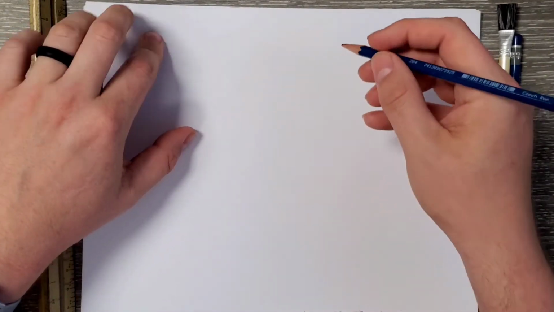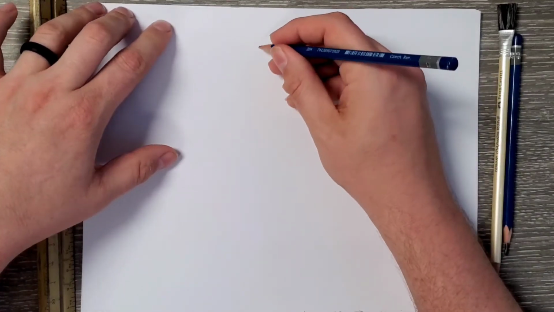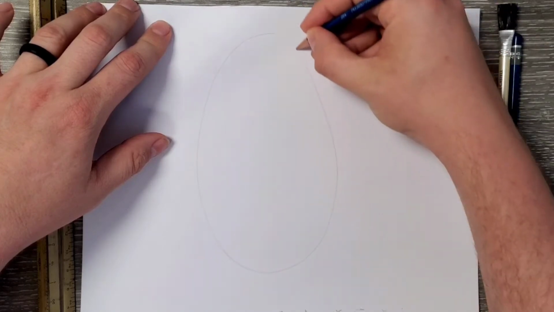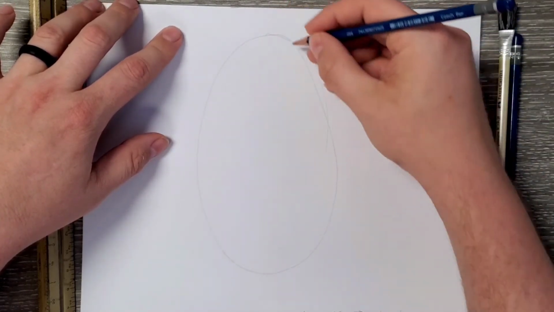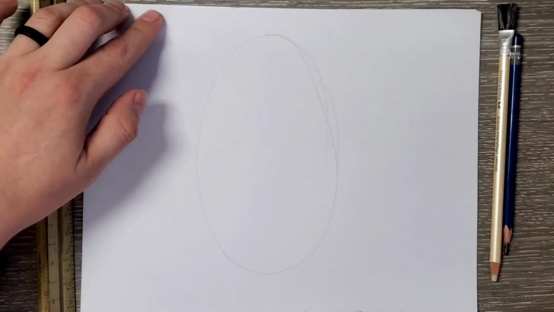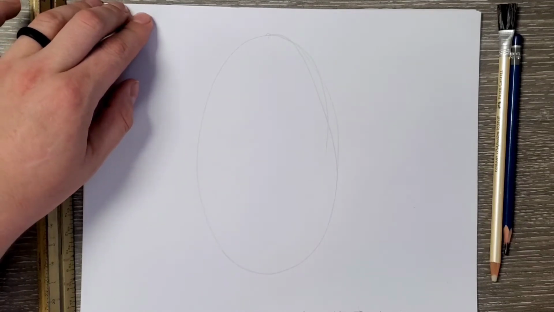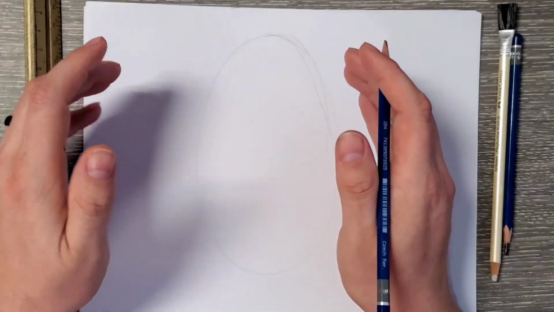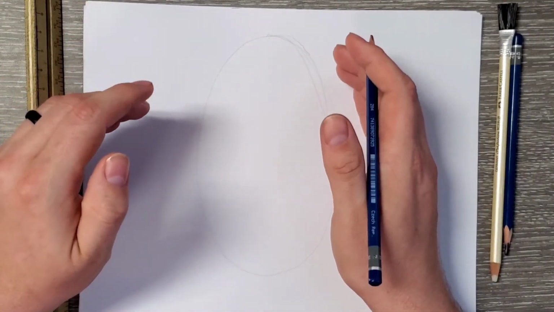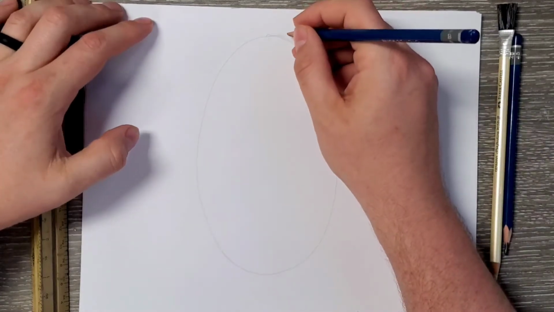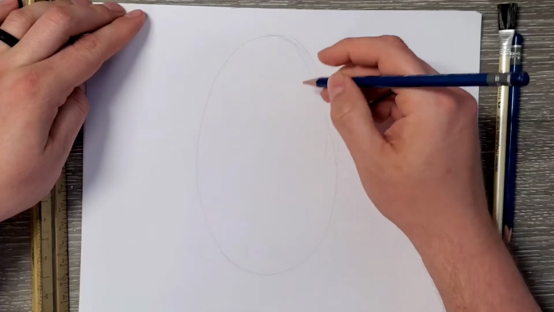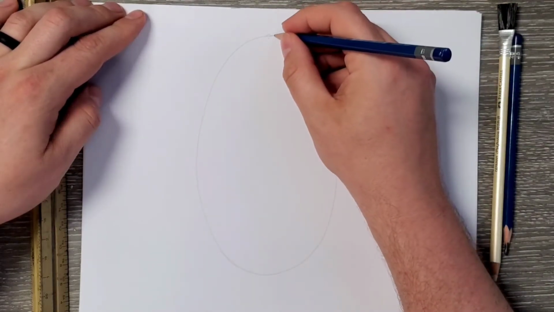So the very first thing we want to do is start with, yes, that's right, our friend, the oval. So here we go, here's our oval. Is it ugly? Yes. Will it work? Yes. So this is right in between the front view and the profile view. So on the profile view, we had to add an oval. But for this, we're going to trim it down some.